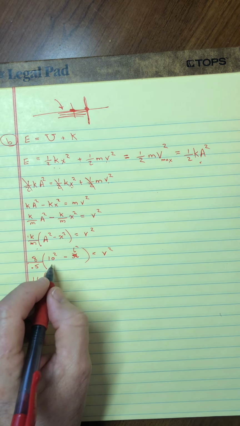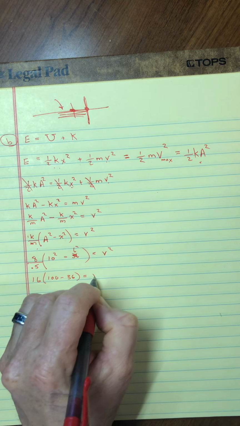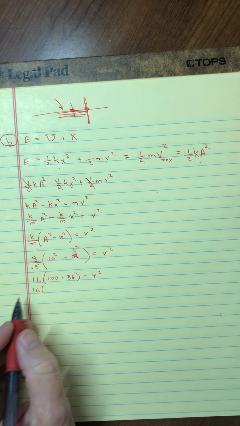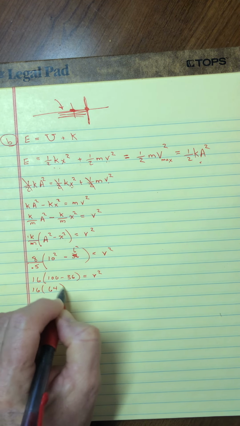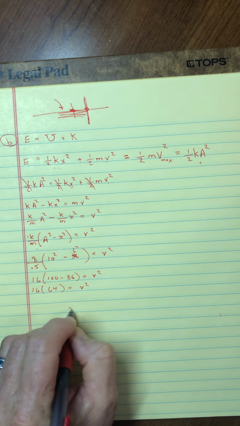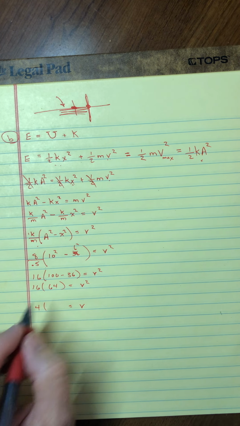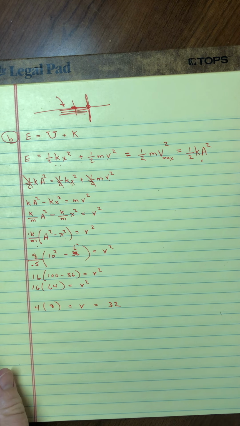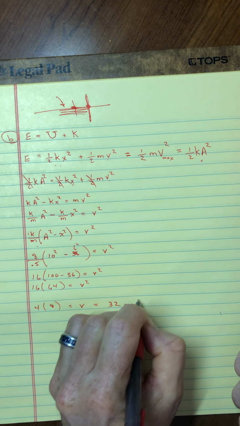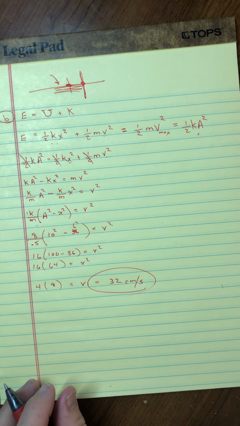So this is 16, and what is this? 100 minus 36, v squared. 16, what is 100 minus 36? Isn't that 64? And so now when I take the square root, the square root of the 16 is a 4. The square root of the 64 is an 8, and so that makes a 32. Awesome. All right, and of course we're working with centimeters and seconds for our time. So I should get a speed of 32 centimeters per second for B.